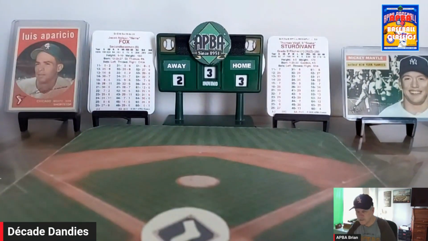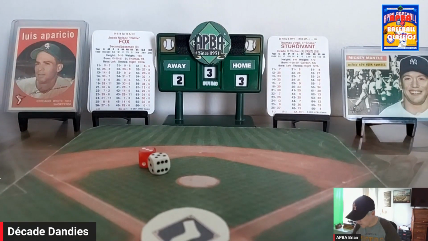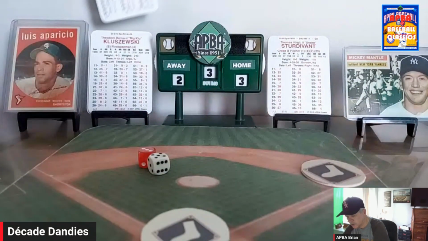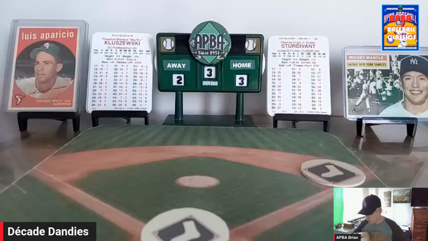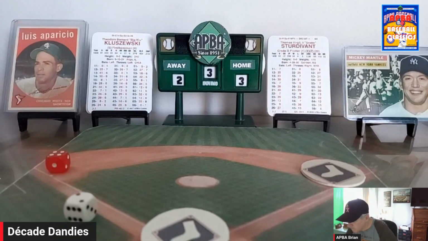Here's Nellie Fox. 35 is a 9. That's a base hit over shortstop for Fox. All-star second baseman is on first with 1 out. Here's Big Klu, former Cincinnati Red. Swing and a miss, strike 3, 2 outs.